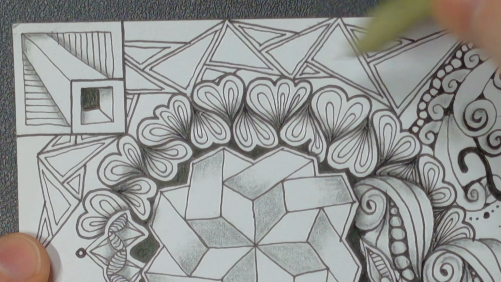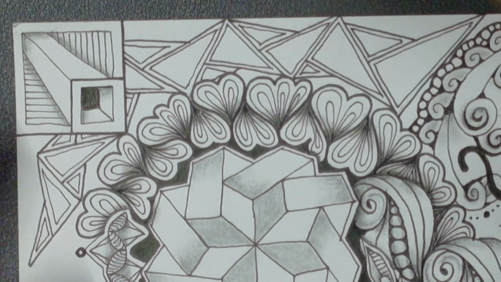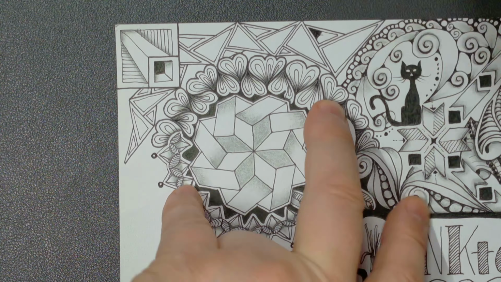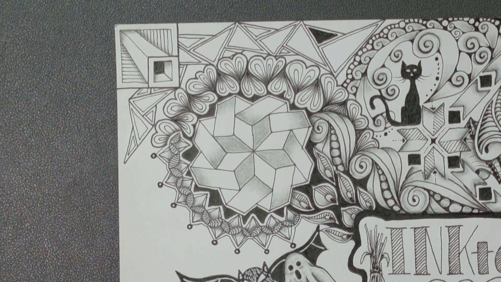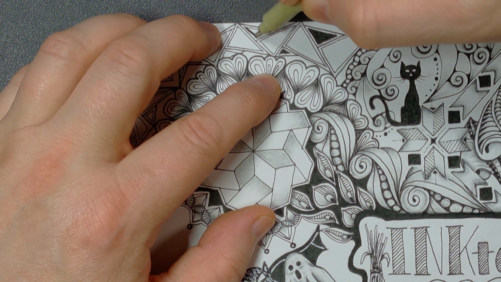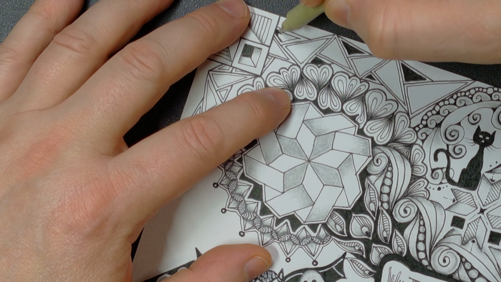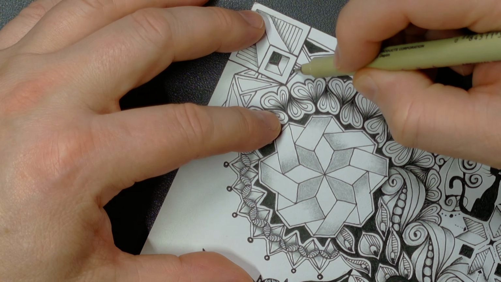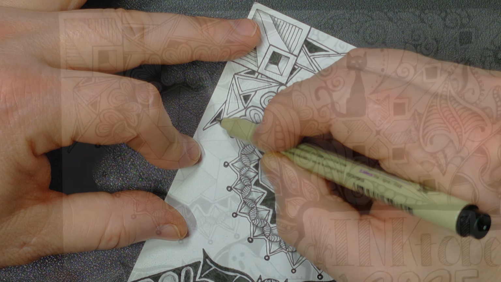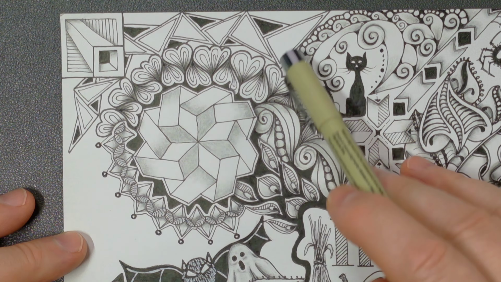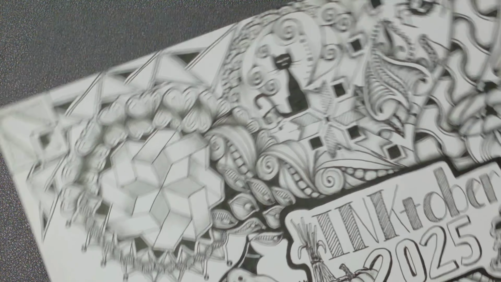What I want to do next is ink all of the top and bottom triangles in completely. I have all of those pieces inked in, the top and bottom triangles. I want to embellish these central pieces.